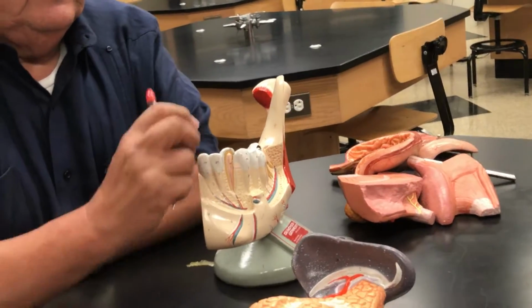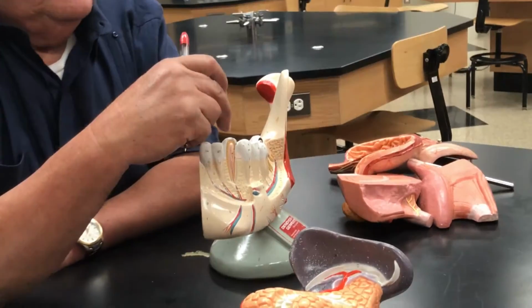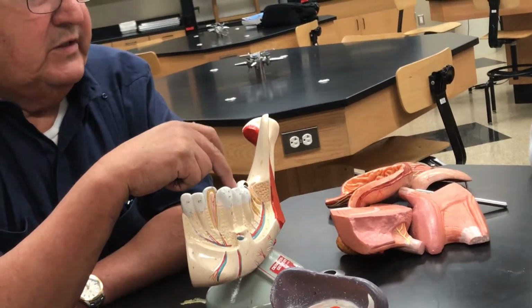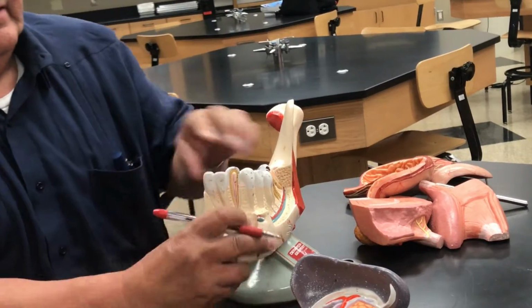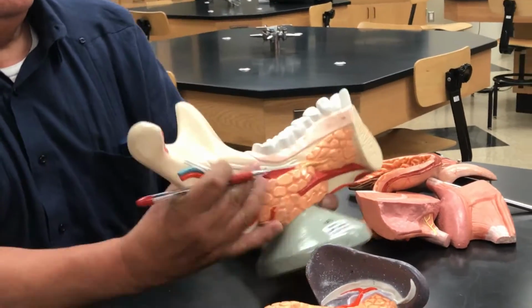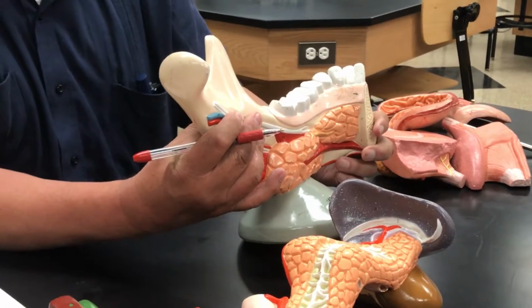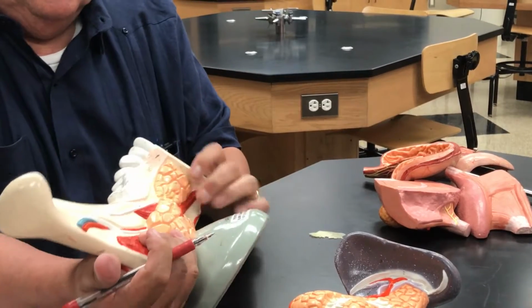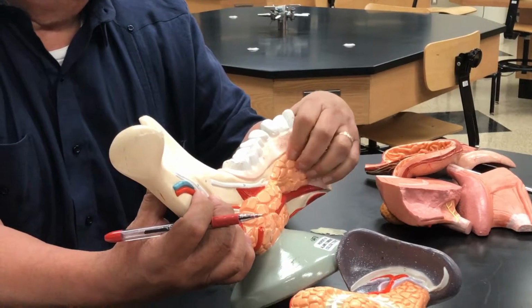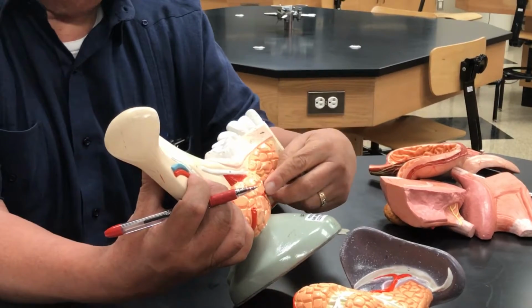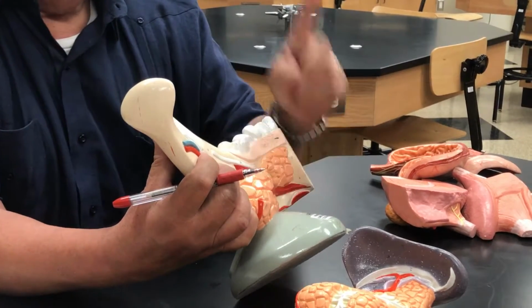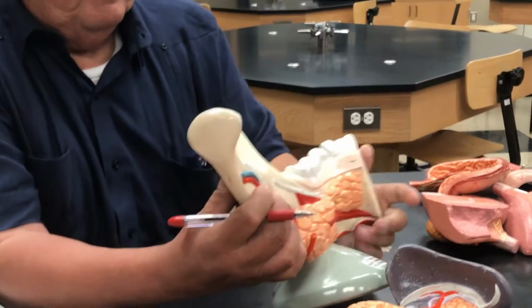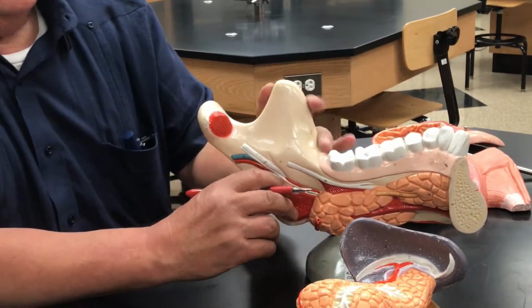Central incisor, lateral incisor, canine, first premolar, second premolar, first molar, second molar, and third molar. The pink is the gingiva, the gums. This is the sublingual salivary gland, and this is the submandibular salivary gland. The parotid gland sits right here, right in front of the ear. Where's the big tooth?